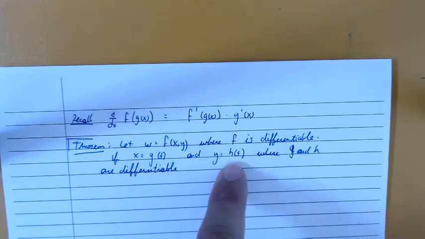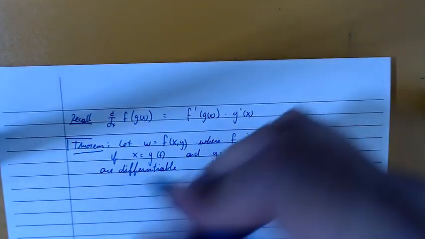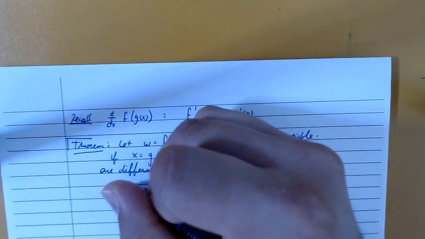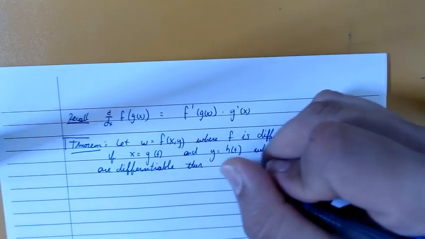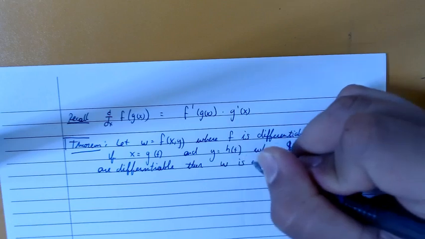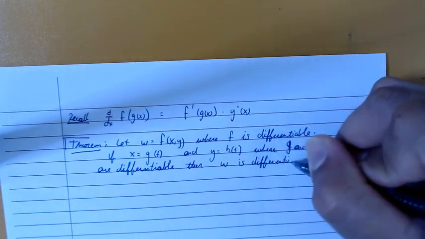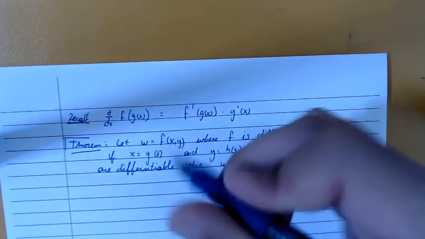Then w is differentiable with respect to t.